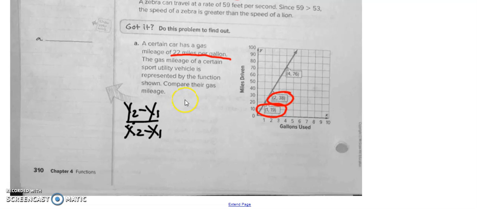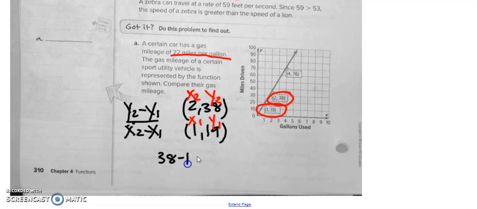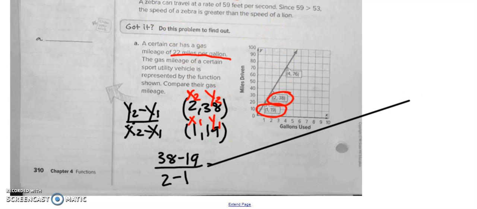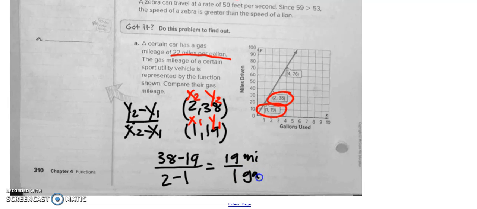Okay. So our points were 2, 38 and 1, 19. Thinking about labeling my points, I'm going to call this one x2, y2. I'm going to call this one x1, y1. Then I'm just going to simply plug it into the formula. So I would have 38 minus 19 over, because that's my y2 minus y1, and then if I pick this number first, I have to use the number from the same point, so 2 minus 1 right here. Then I'm going to finish up that work, and we get 19 over 1. That would be 19 miles per gallon.